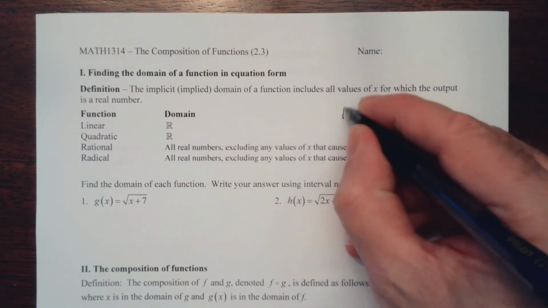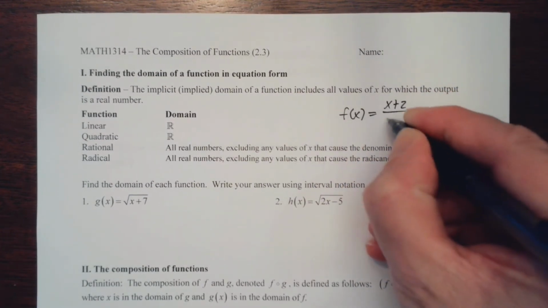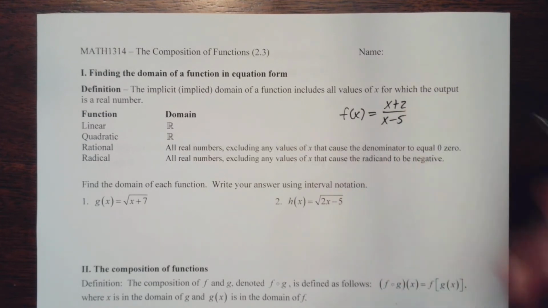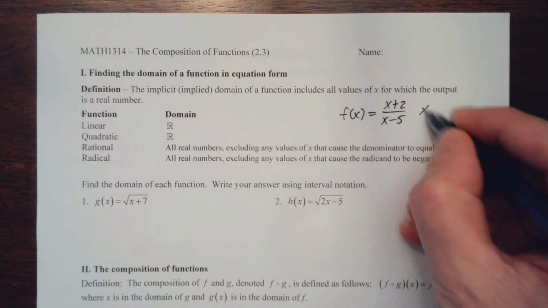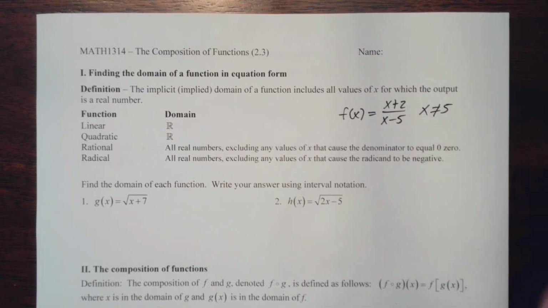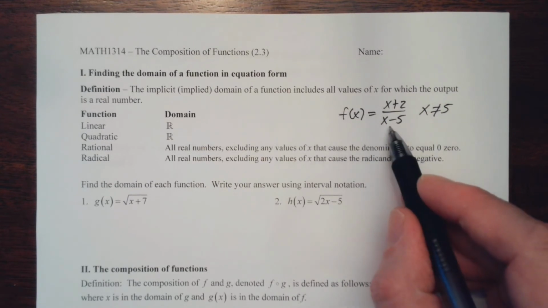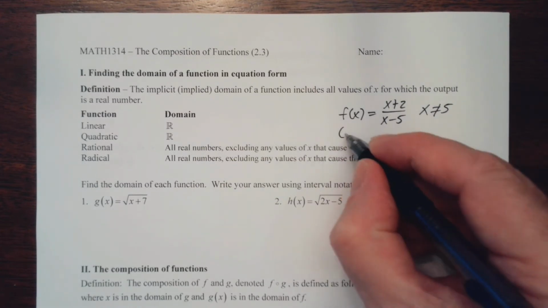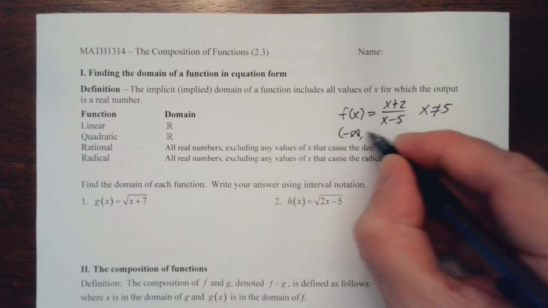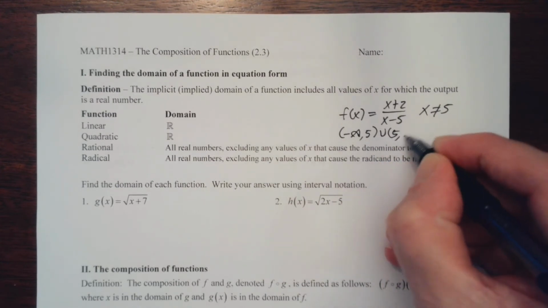So for example, if we had f of x equals x plus 2 over x minus 5, in this case we could never plug in 5 for the function. We never could have that as an input because it would cause our denominator to be 0 and we'd be undefined. And so the domain would be all real numbers except for 5. We'd say negative infinity to 5, union 5 to infinity.